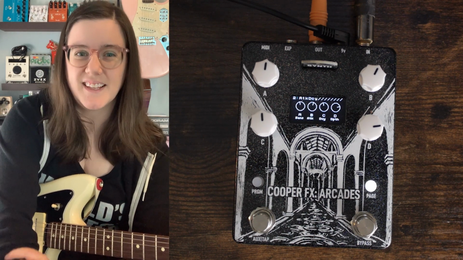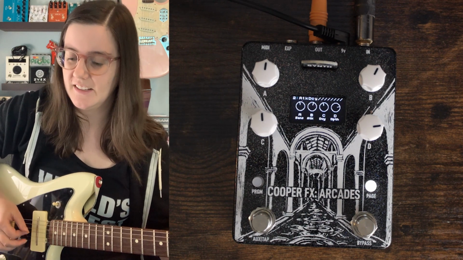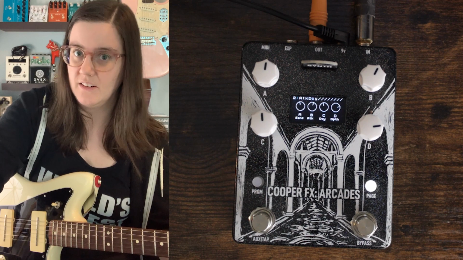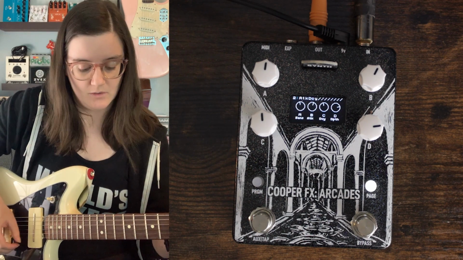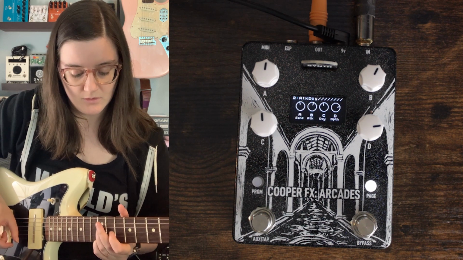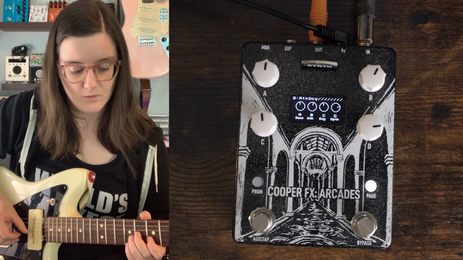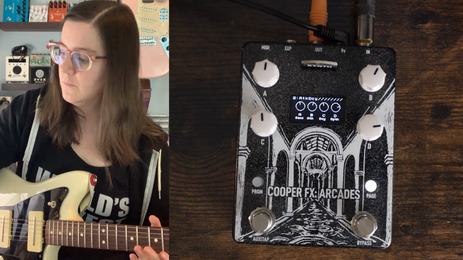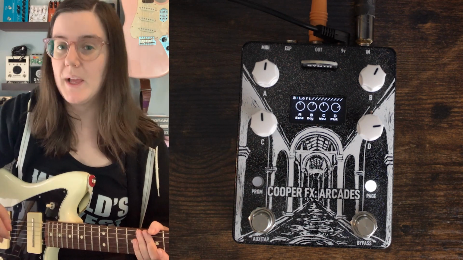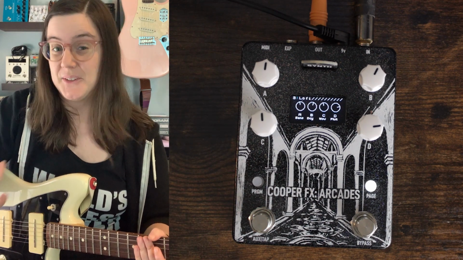I love this setting. It's very churchy. It's just heavenly. But we have to move on because we're already 10 minutes in and we're only through two of them.